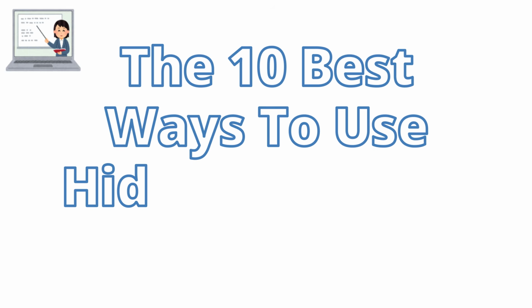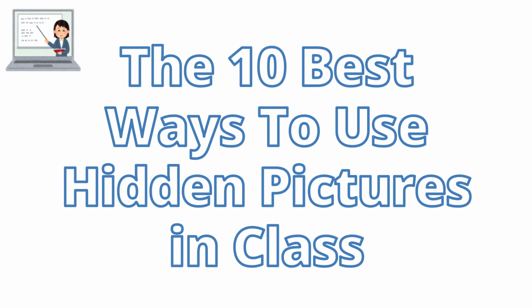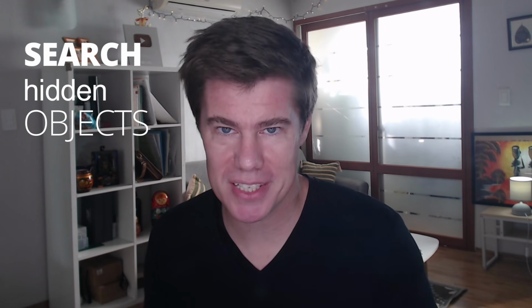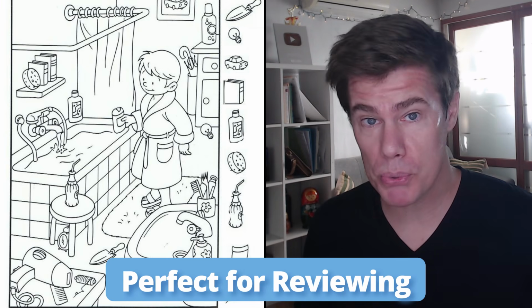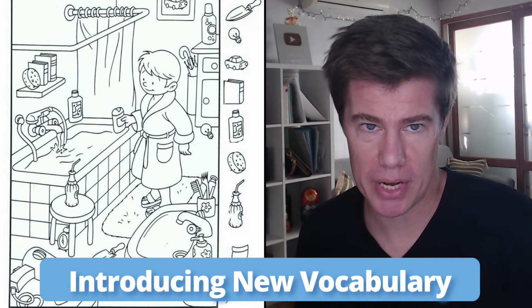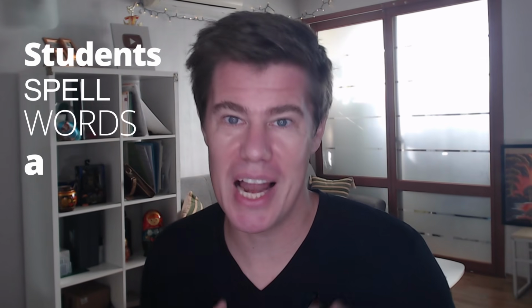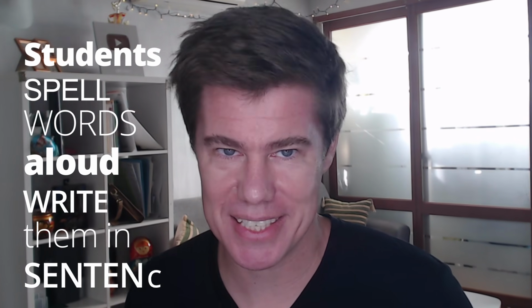The 10 best ways to use hidden pictures in class. Vocabulary hunt. Students search for hidden objects and label them using the word bank. It's perfect for reviewing or introducing new vocabulary. Have students spell the words aloud or write them in sentences.